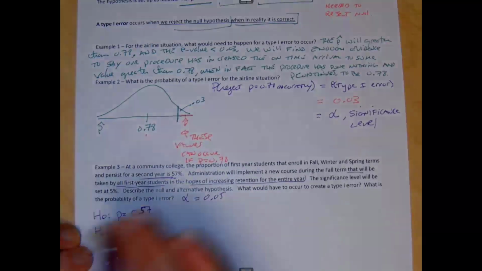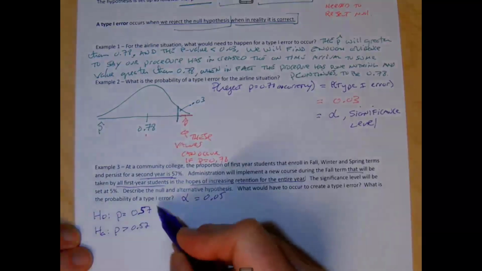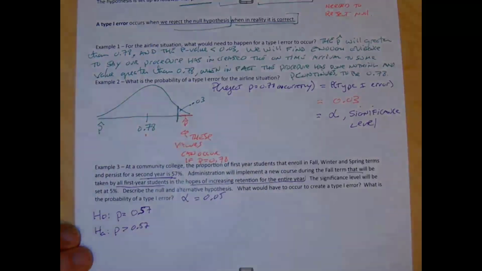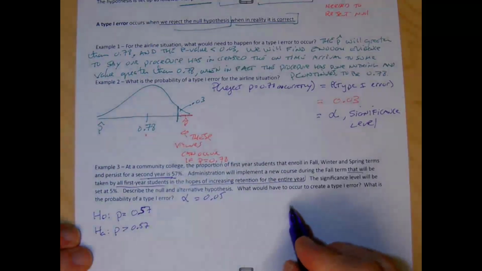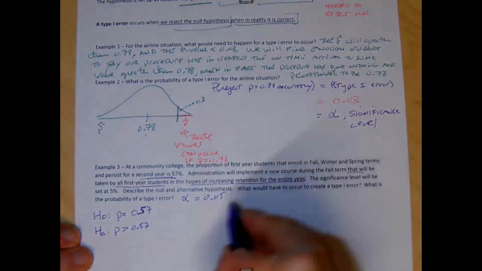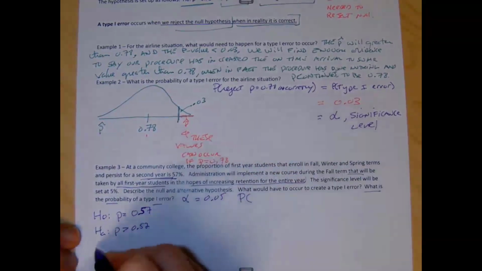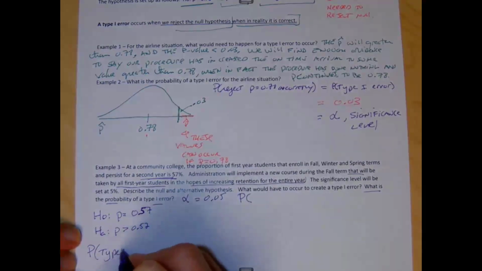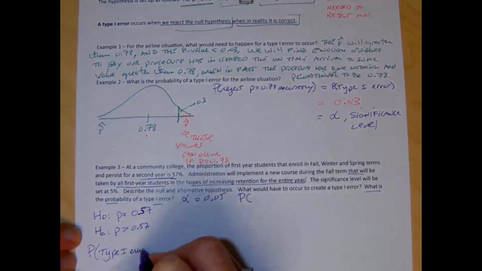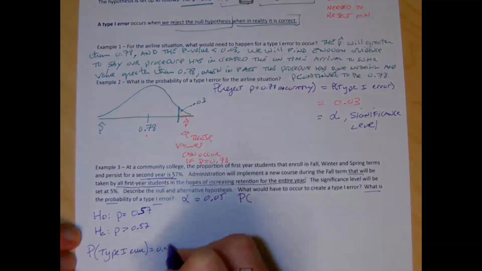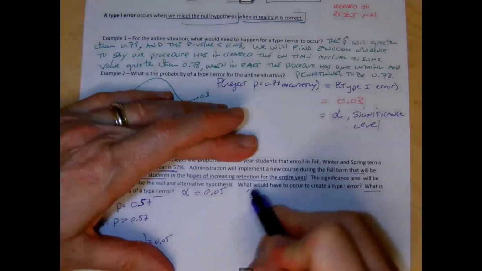The significance level, again, was set at 5%. Describe the null and alternative hypothesis. So this is, again, the null and alternative. What would have to occur to create a type 1 error? I guess I'll answer this question. What's the probability of a type 1 error? So the probability of a type 1 error will be, right over here, probability of type 1 is 0.05.